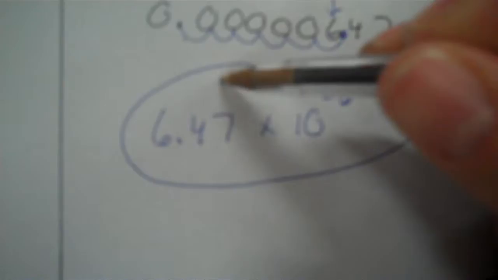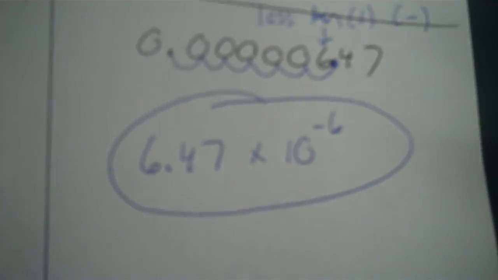You need to move it so it's between the 6 and the 4. 1, 2, 3, 4, 5, 6. Okay, so 6.47. You put the 47 behind it, times 10, and I just moved the decimal 6 places. 1, 2, 3, 4, 5, 6. But it'll be negative 6. Okay? Because you started with a number less than 1.